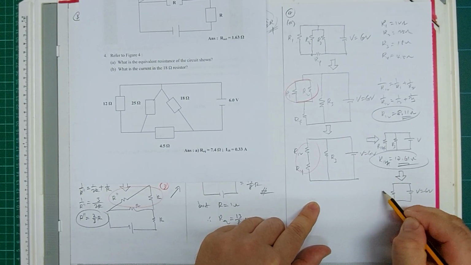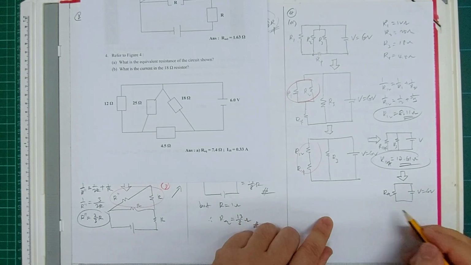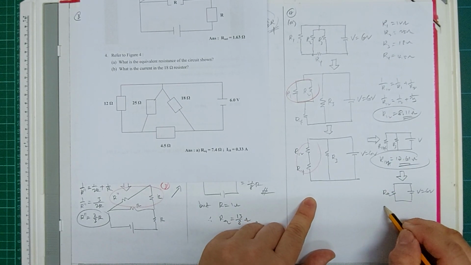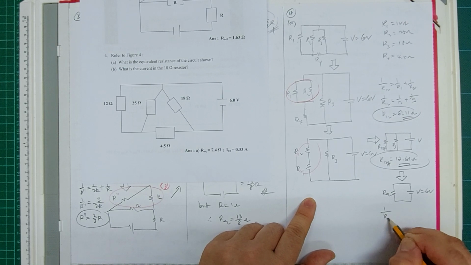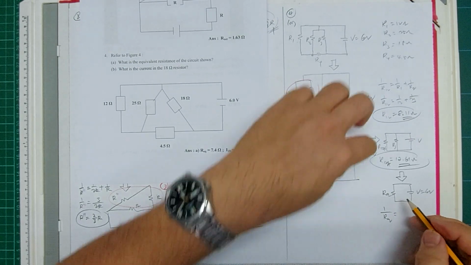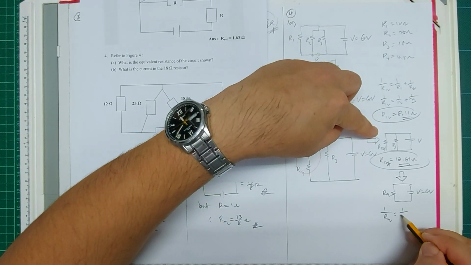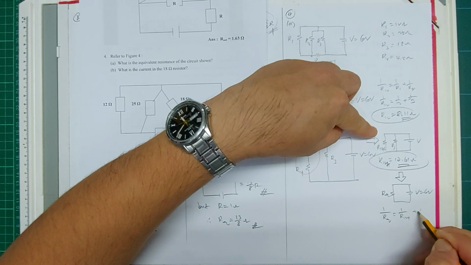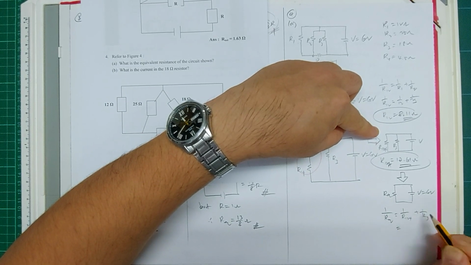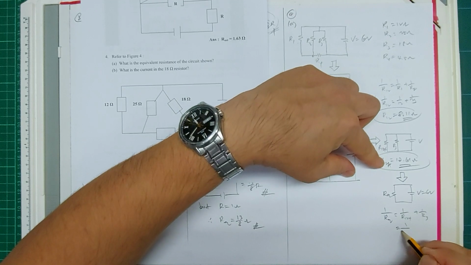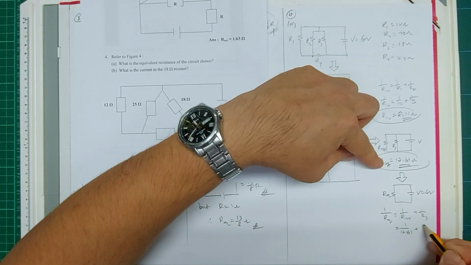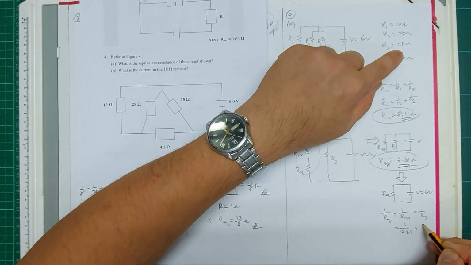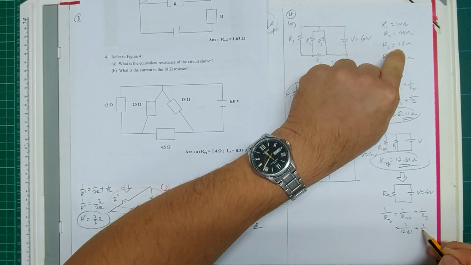Okay, 12.61 ohm. And after that, we want to even simplify them and combine them into one single resistor only. V equal to 6 volt, and this is R equivalent. Yeah? So R equivalent is parallel. So we use the parallel method. That is 1 over R124 plus 1 over R3. So what do we get here? This is 1 over 12.61 plus R3 is 18. Okay, 18. So 1 over 18.